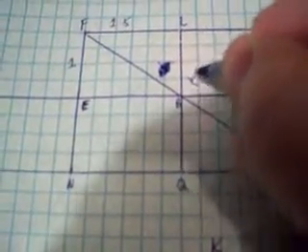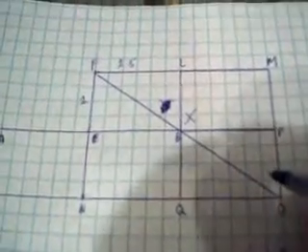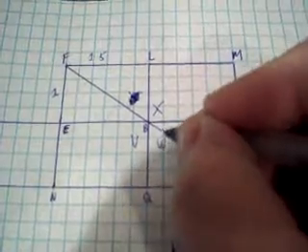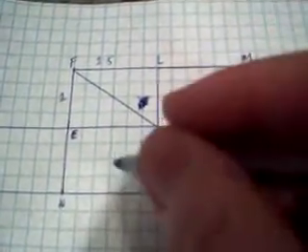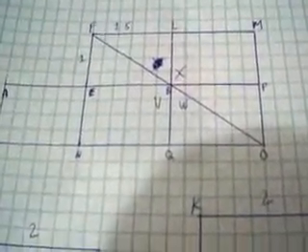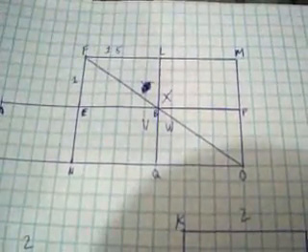Should be this side. And it's going to be this gnomon right here, XVW, right across here. And it really doesn't matter how you label it, as long as you get the main point across.